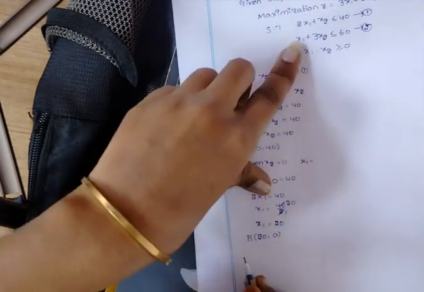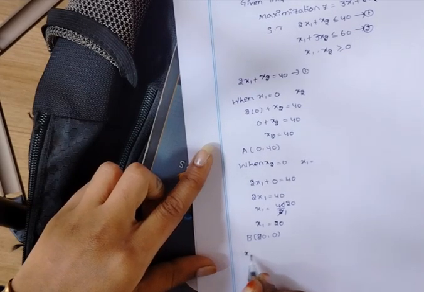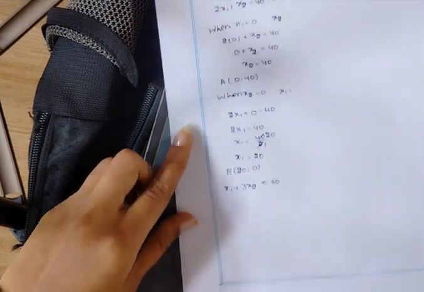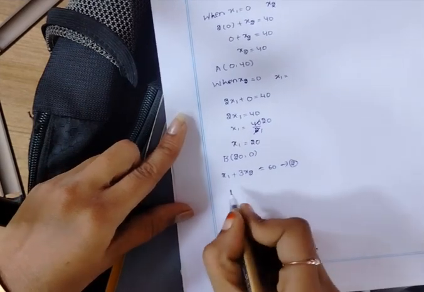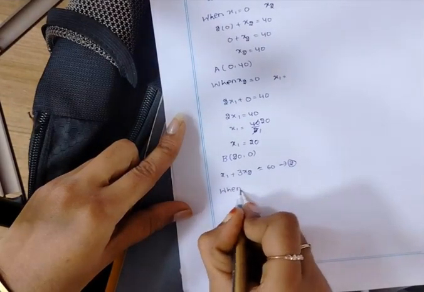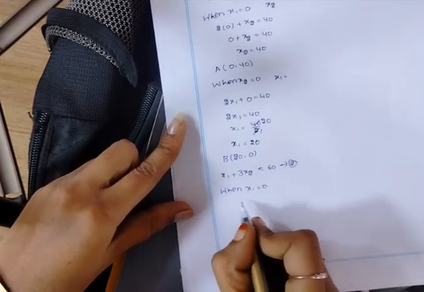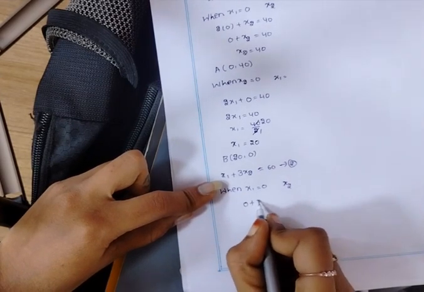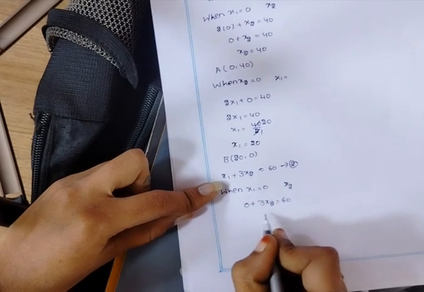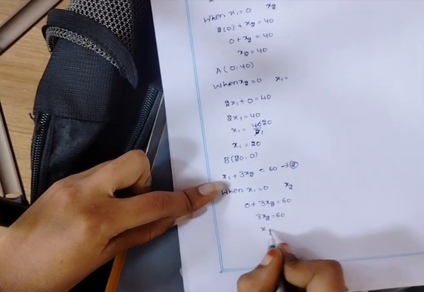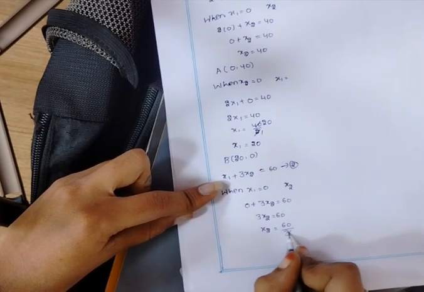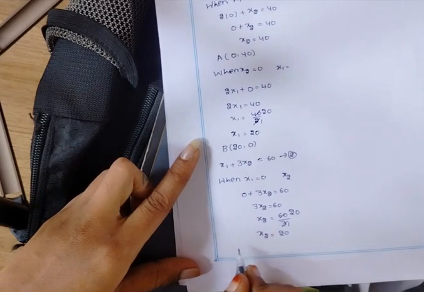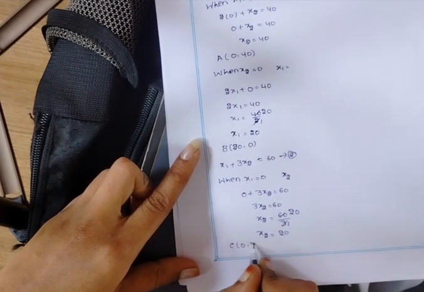Again we find the second equation. x1 plus 3x2 is equal to 60. This is the second equation. When x1 is equal to 0, what is the value for x2? We substitute these points in equation 2. 0 plus 3x2 is equal to 60. 3x2 is equal to 60. x2 is equal to 60 by 3. 3 twos are 6, so 20. x2 is equal to 20. So the point C is 0, 20.